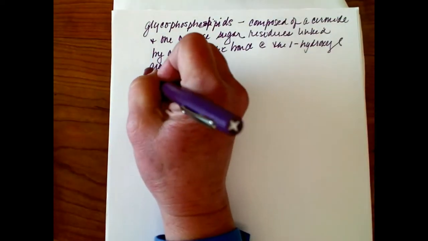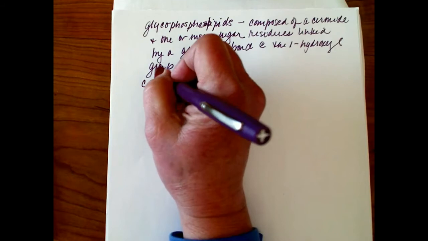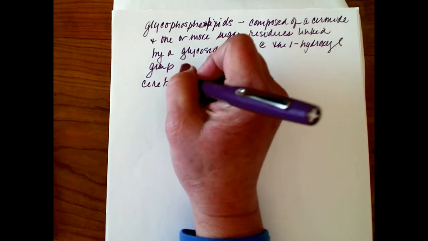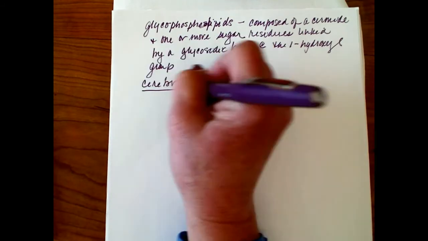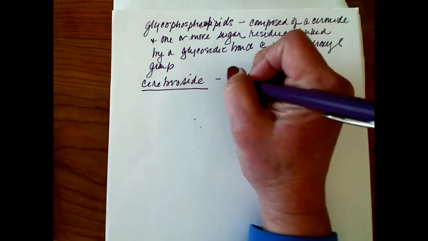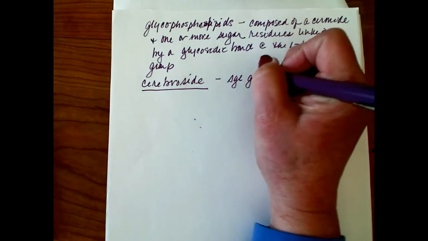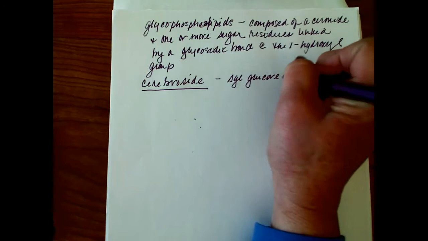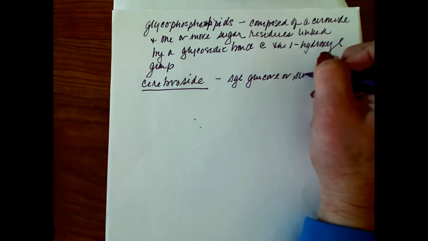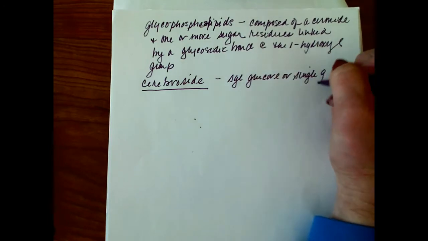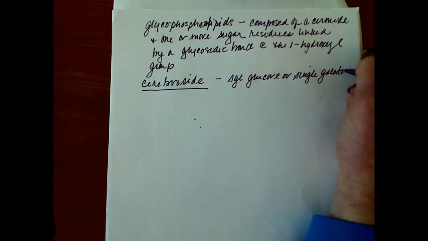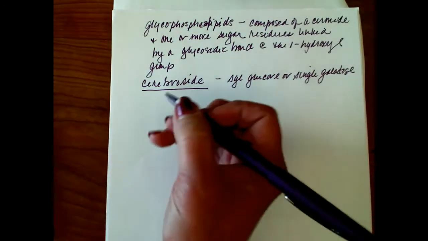Okay. And one of those is called a cerebroside. Okay. And this one either has a single glucose or a single galactose. Okay.